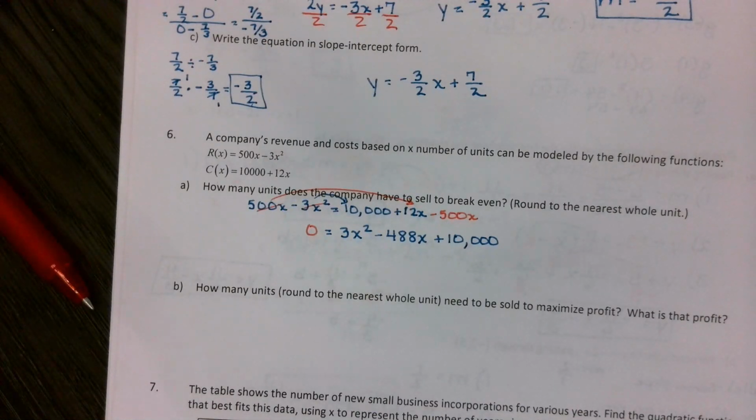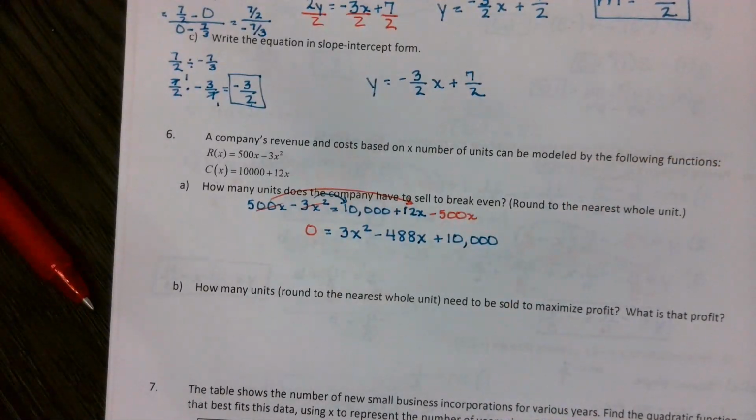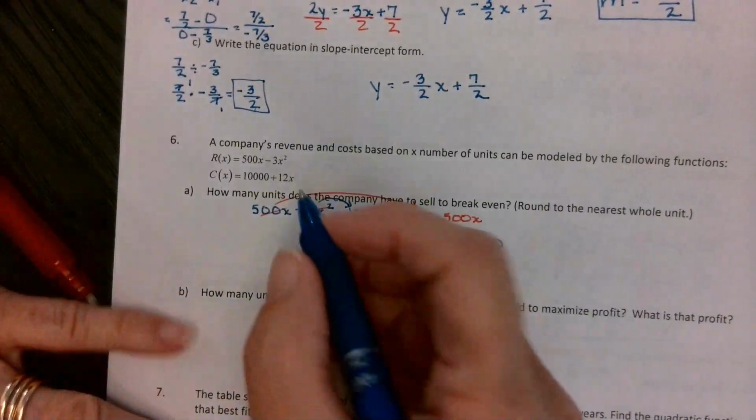The second way is square root property. You can't use that because we have a b. The third way is completing the square. You could do that, but most of you are not. The fourth way, which most of you will use, and even me included on this one because of the numbers, and we have a calculator that's going to do the trick. Let's plug it into the quadratic formula.